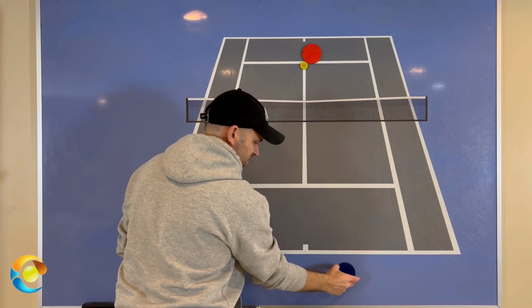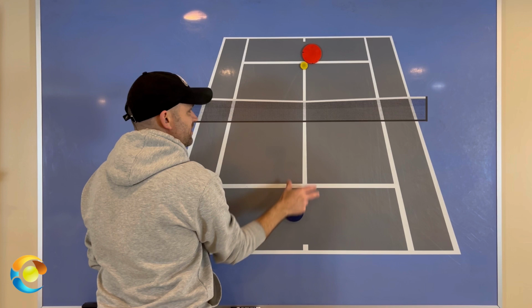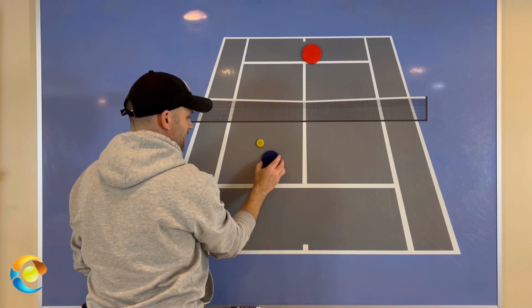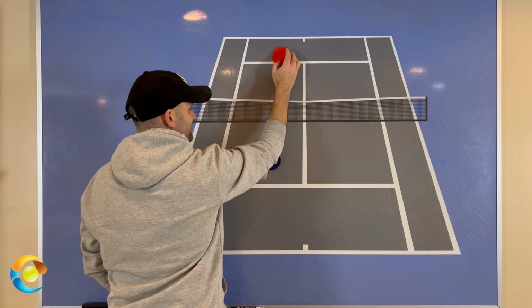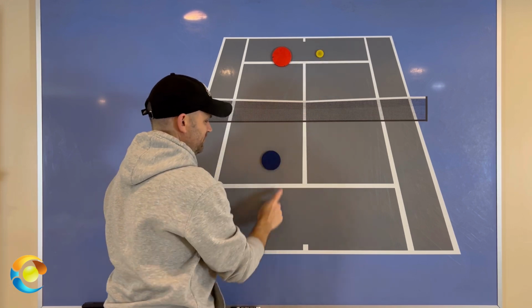And then this player is attacking. He actually started running forward. That's why it was so easy when this ball popped up. He got to come in. This guy guessed down the line, which is smart, and he ended up, this guy, winning the point. This is how you turn defense into offense.